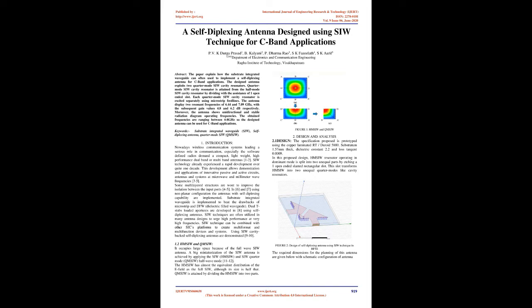respectively. Moreover, the antenna shows unidirectional and stable radiation diagrams at the operating frequencies. The obtained frequencies range between 4-8 GHz, so the designed antenna can be used for C-band applications. Keywords: substrate integrated waveguide, SIW, self-diplexing antenna, quarter mode SIW, HMSIW.